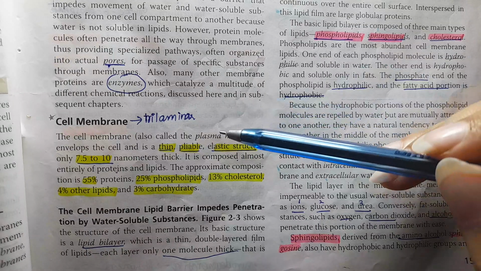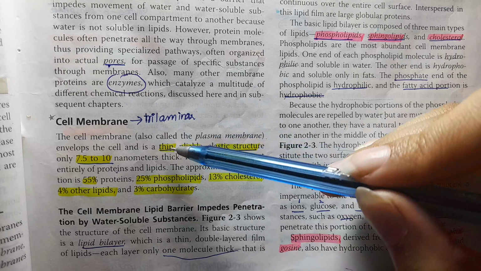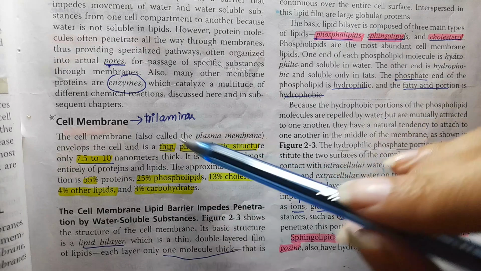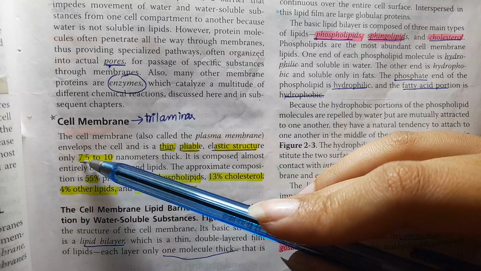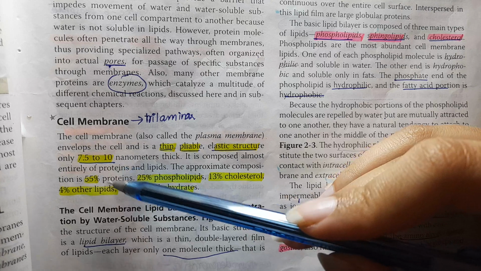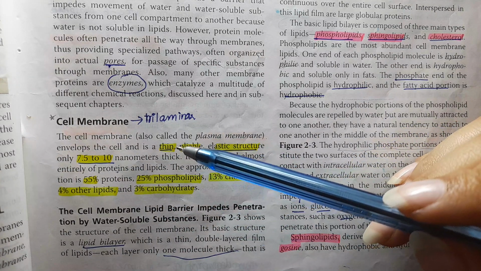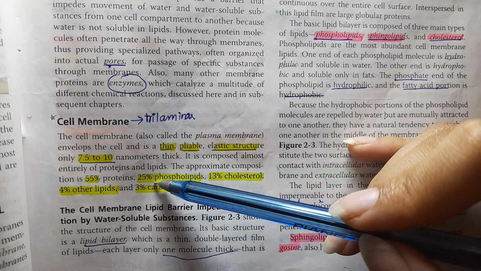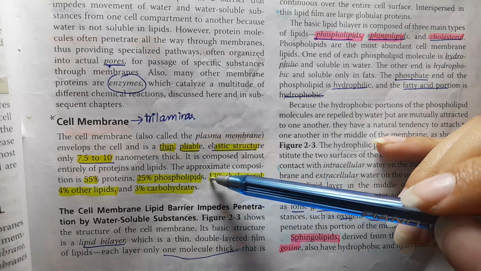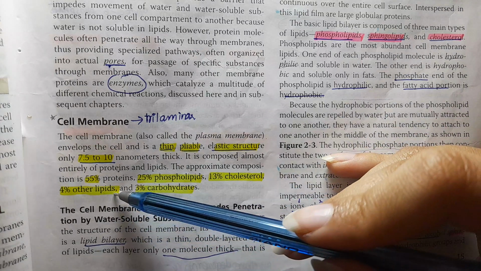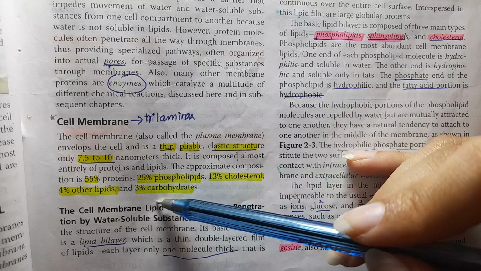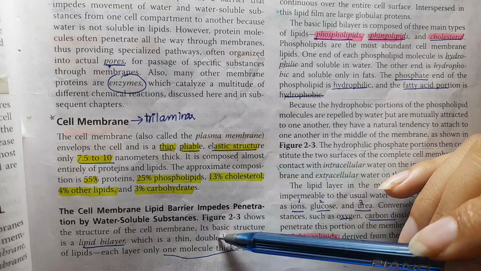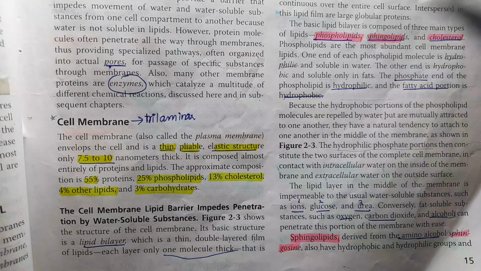So the cell membrane is actually the plasma membrane. It is thin, pliable, and an elastic structure. Pliable means it can move. It is 7.5 to 10 nanometers in thickness, and different things are present here. The main constituent is proteins, which are 55%. The rest are 25% phospholipid, which makes the phospholipid bilayer, then 13% cholesterol, 4% other lipids, and 3% carbohydrates, and the carbohydrates form the glycocalyx. Now let us move towards the lipid bilayer, which is actually made up of phospholipid molecules.